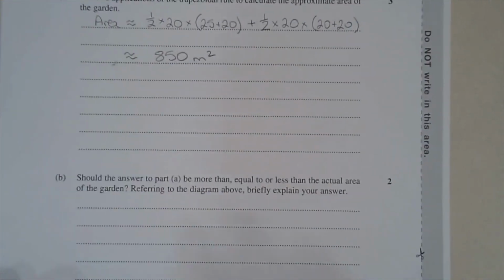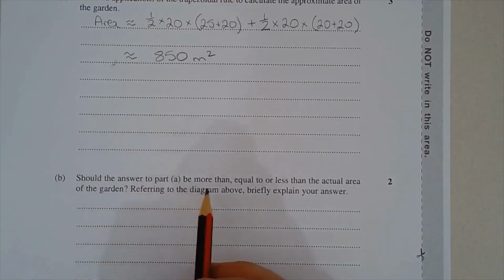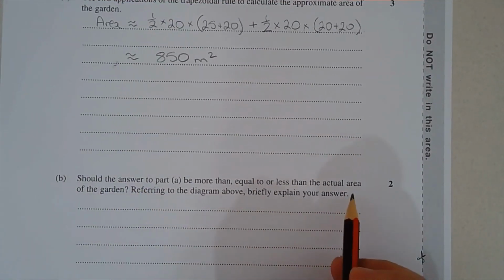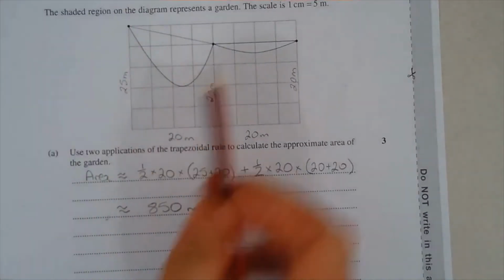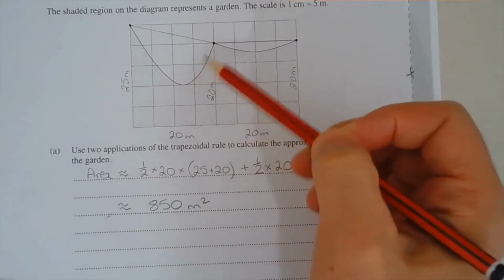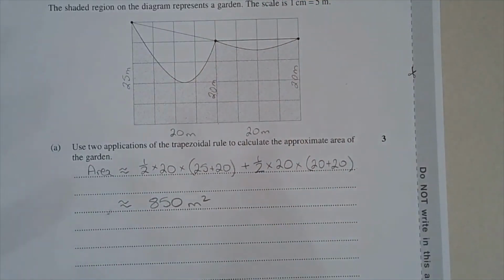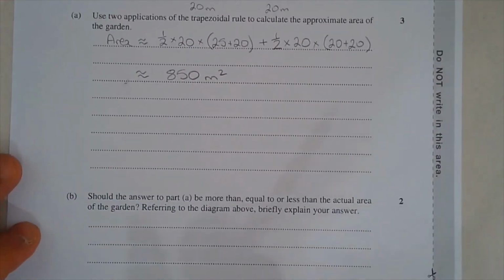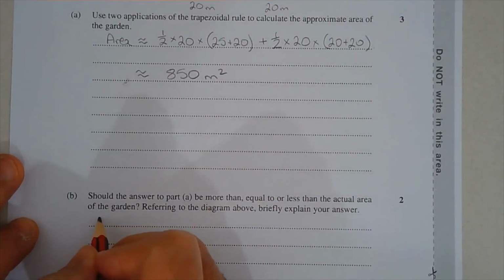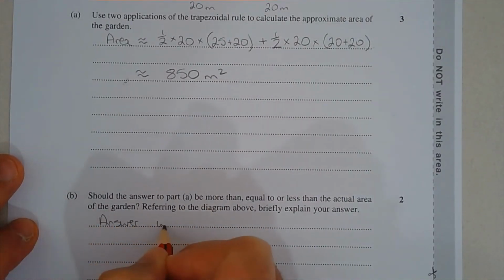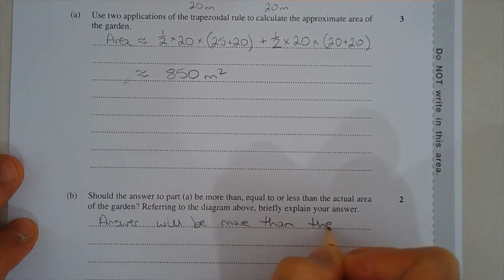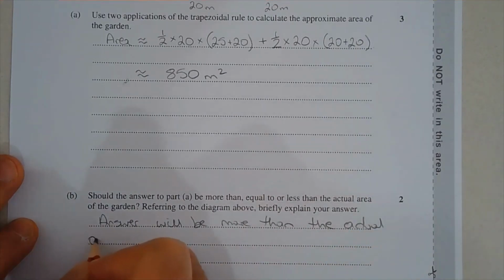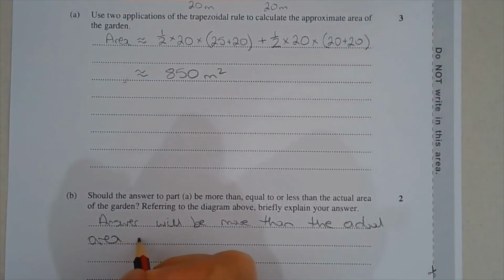Now, part B. Should the answer to part A be more than, equal to, or less than the actual area of the garden? Referring to the diagram above, briefly explain your answer. So the answer to part A, we can see that the trapezium overestimates. There's some area here that it includes, which is not actually part of the garden itself. So it'll be more than the actual area of the garden.